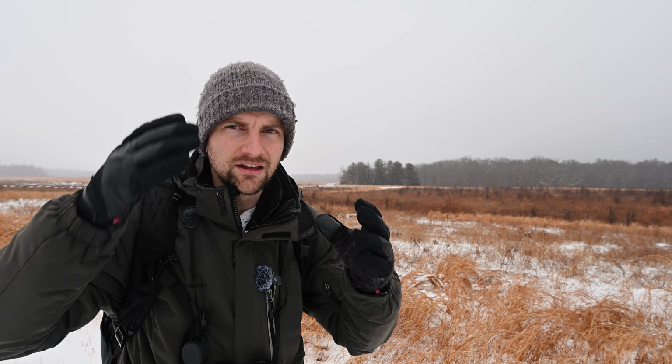So that's just a really basic, rudimentary understanding of how to set up your camera and the thought process you can have when you're setting up your camera so you're prepared when you encounter the wildlife out in the field.